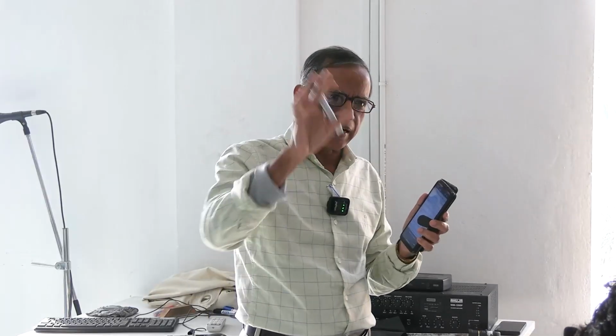So numerator is X and denominator is Y. It is the ratio of two independent variables. Clear? Blood slide draw করলে কতগুলো RBC, কতগুলো WBC, ratio. Clear? What is proportion?